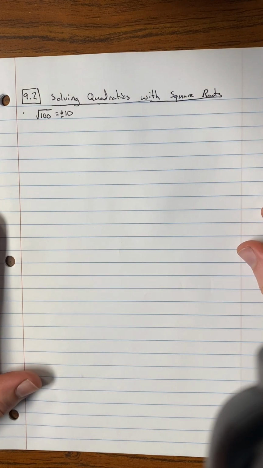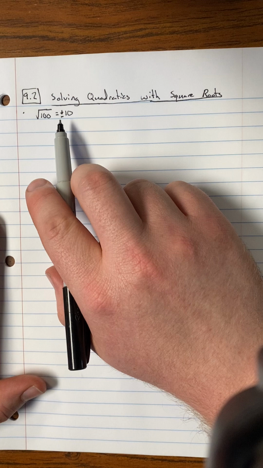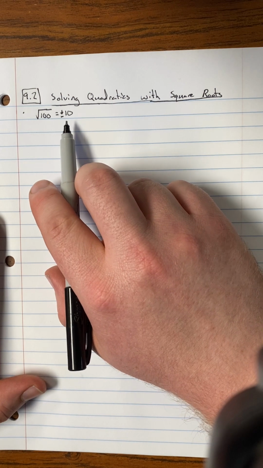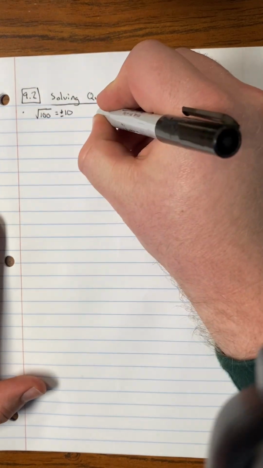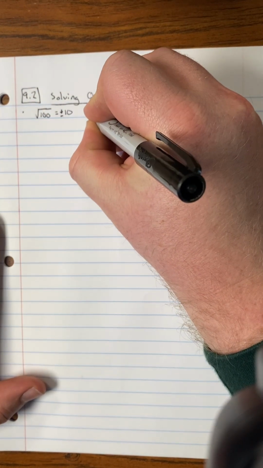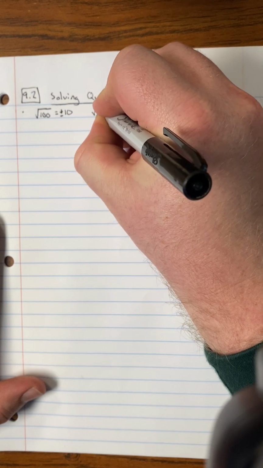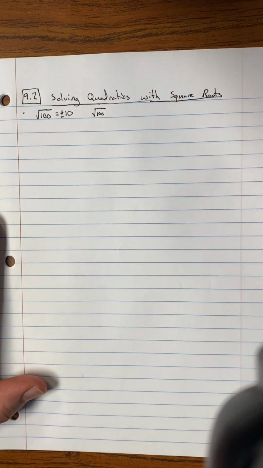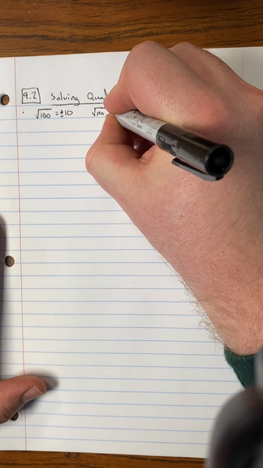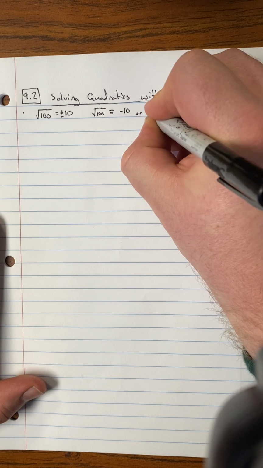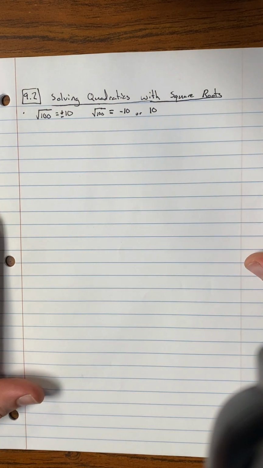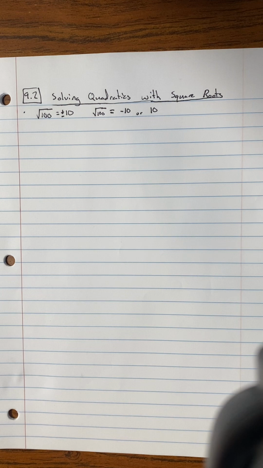If you're wondering what I just wrote, I wrote a plus sign over a minus sign, indicating that I have two different answers. Another way that you could write this is to write down both answers. So you could say the square root of 100 is equal to negative 10 or positive 10. So there's two different ways you can write that down. And that makes sense, because if we're taking the square root, it's important to know that there's two different answers.